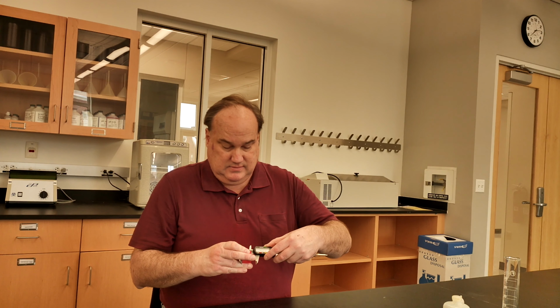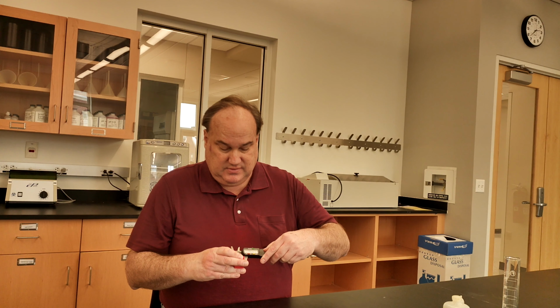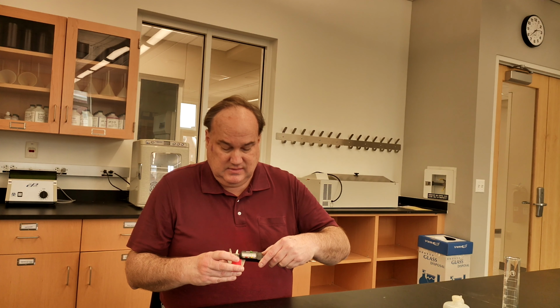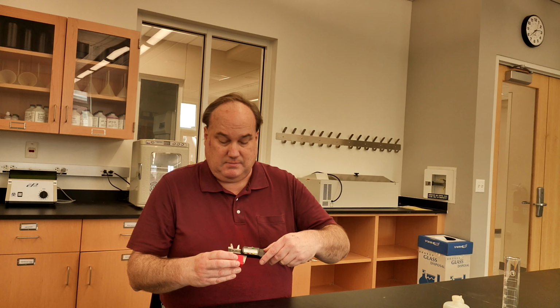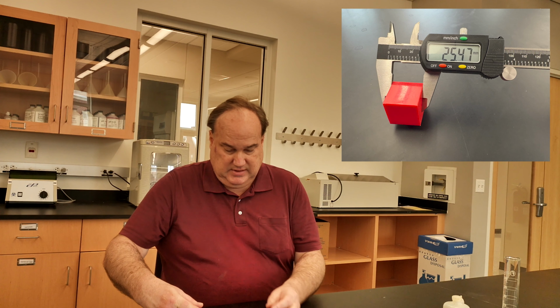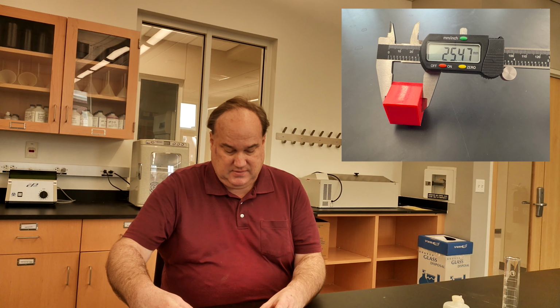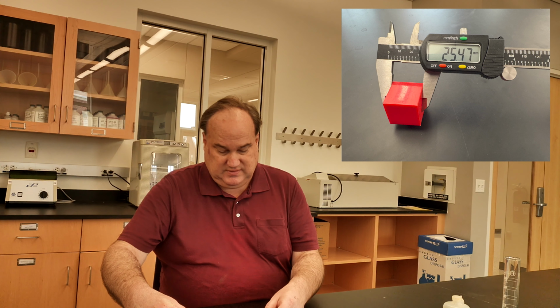I'm going to just put this in between, and there's my object that I'm measuring, and that comes to 25.47 millimeters. And that comes to about 2.547 centimeters.